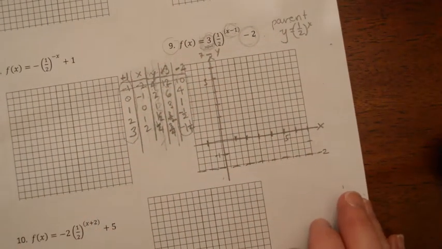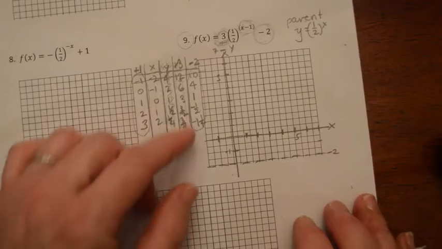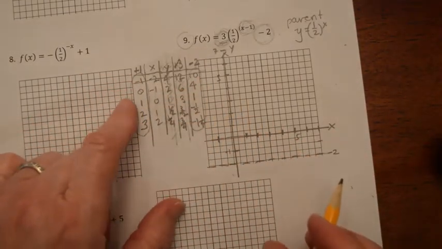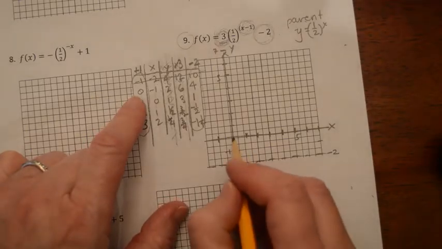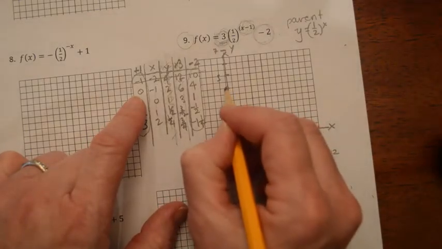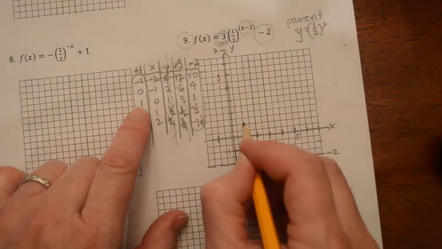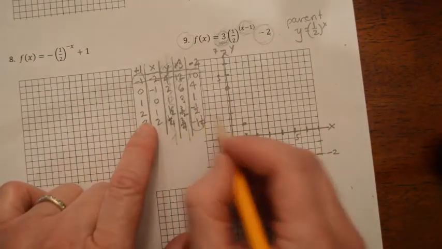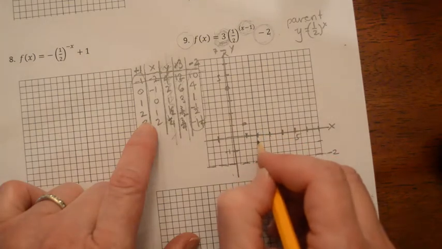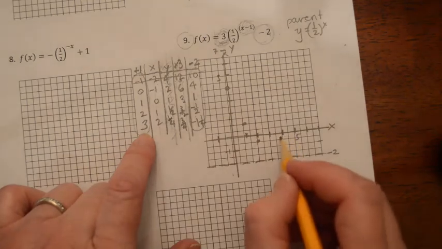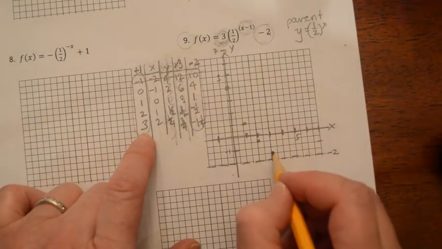If you decide that you want to count by ones, like some of you like to, then you'll be able to fit it on there. I just don't like to do that, so I'd rather just cross that point out. All right, so this tells me at 0, it should be 4. This tells me at 1, it should be 1. This tells me at 2, it should be negative 1/2. This tells me at 3, it should be negative 1 1/4.